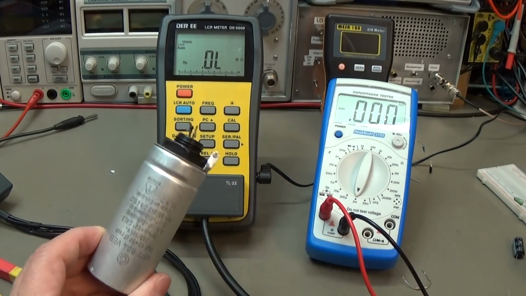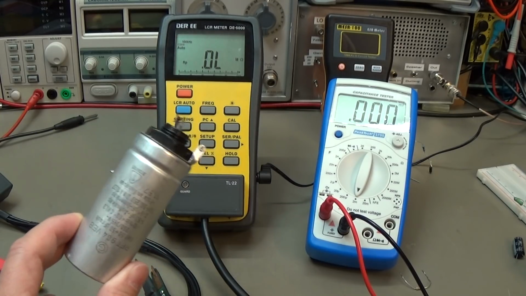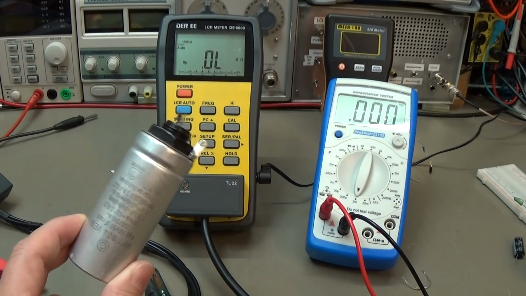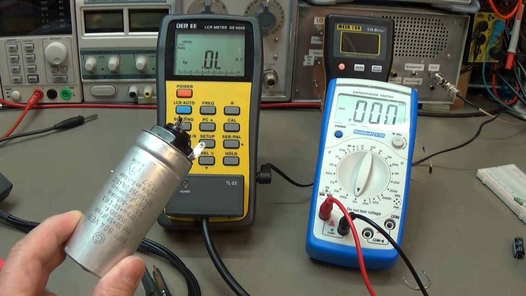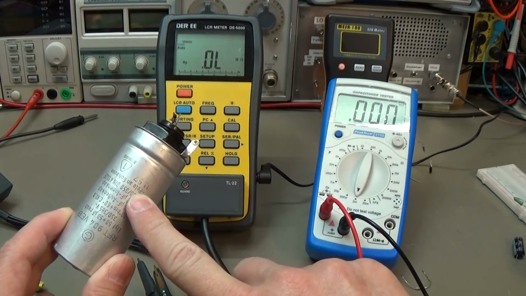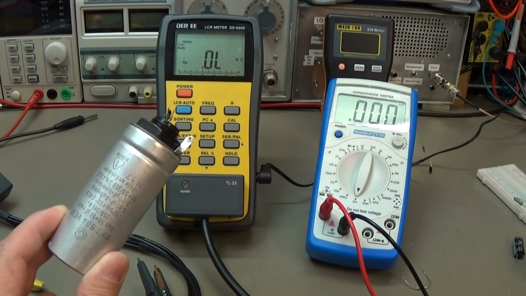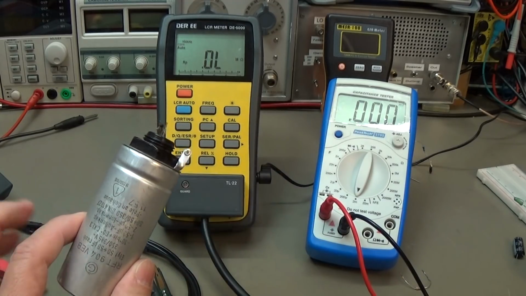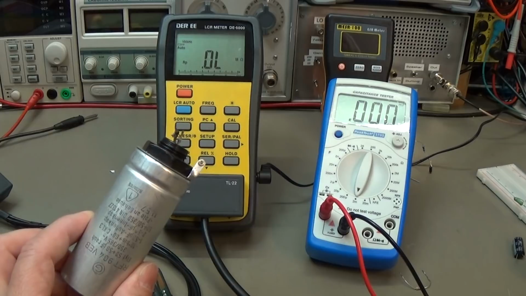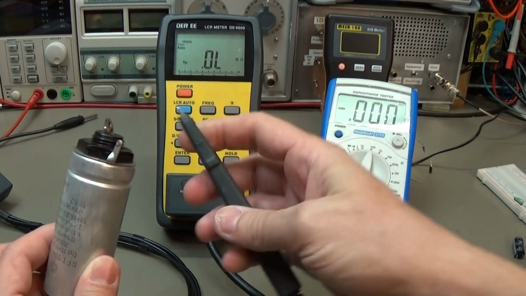Okay, but let's go back to this capacitor, because it is pretty much the same type that we had in our Heathkit IT-12 signal tracer, and there we only did our ESR test. So let's do an ESR test first.